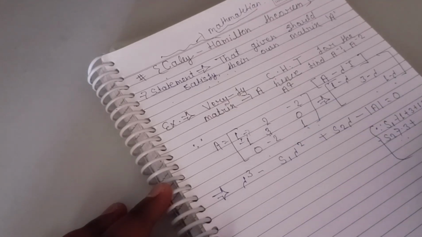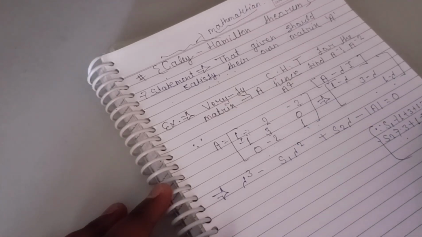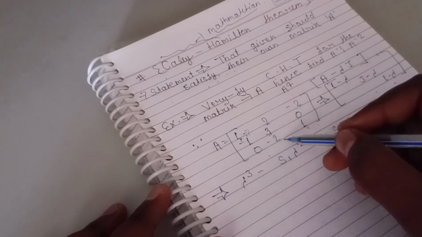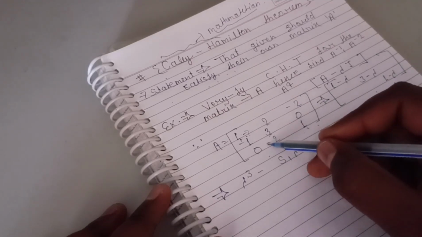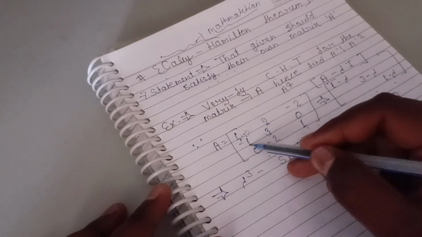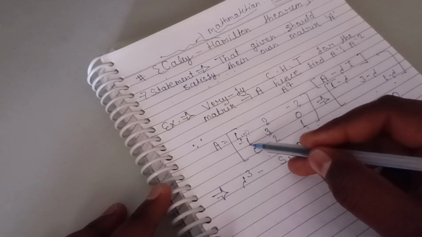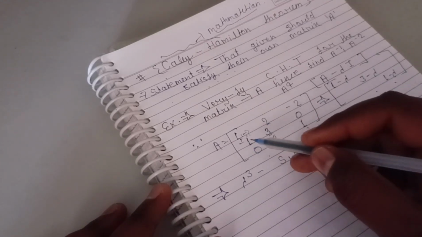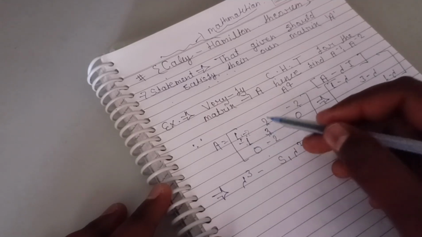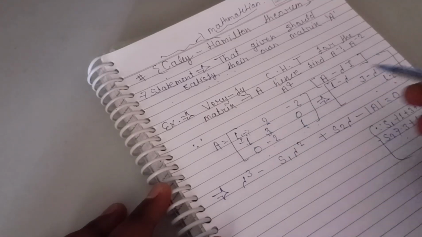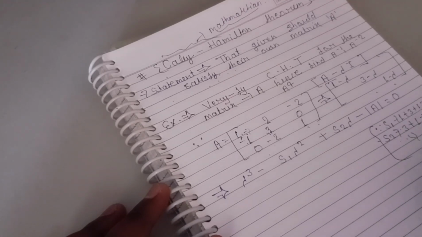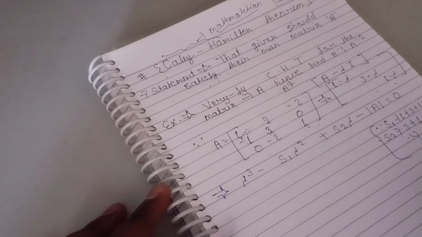So this will be 1 as it is, plus now for the last 1, I'm just calculating the minor. So 1 2 minus 1 3. So 3 minus minus 2, 3 plus 2, that is 5. So this will be 9. Okay, the value of S2 is 9.